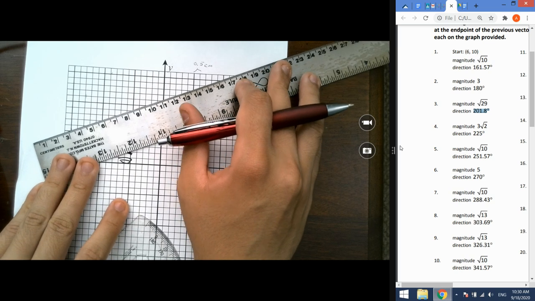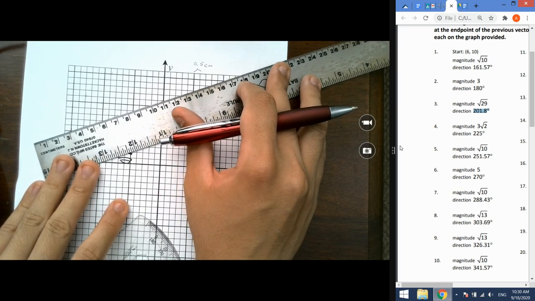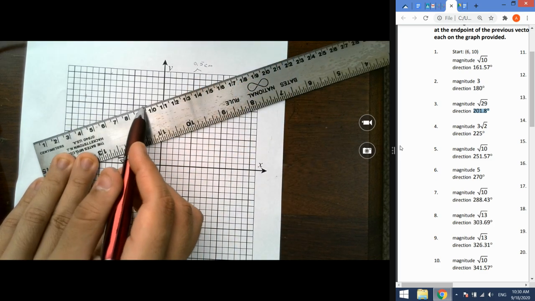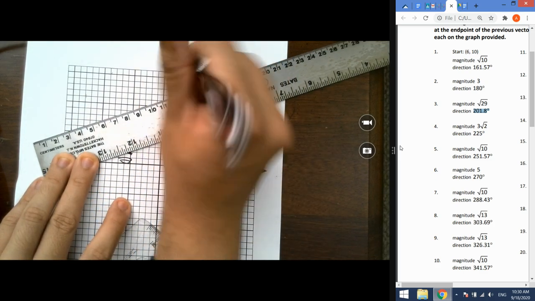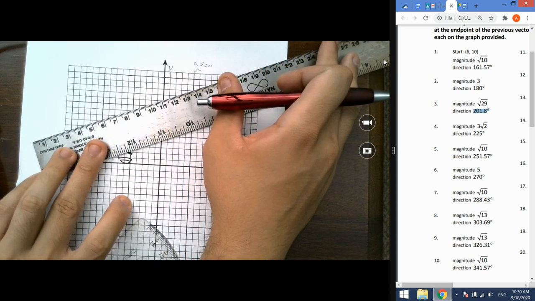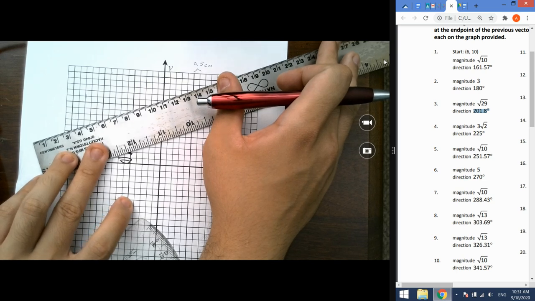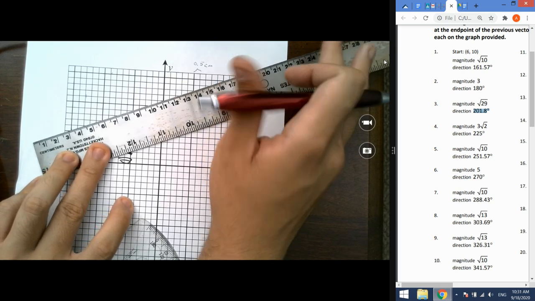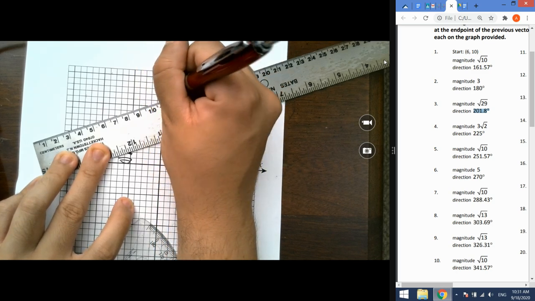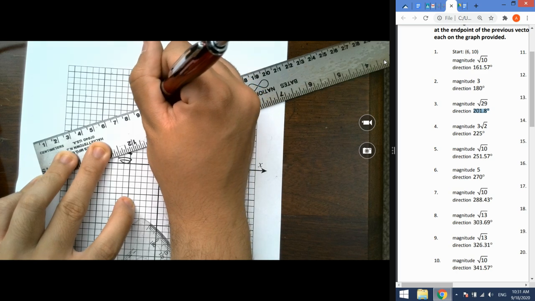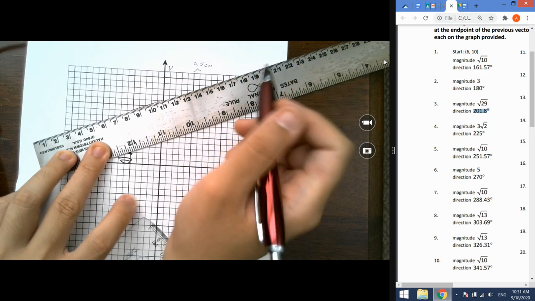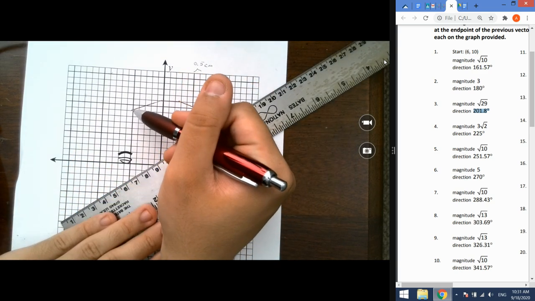So take our ruler, connect the dots, because we're starting here. We're going to end there, and then connect out 2.7. So that's our third spot.